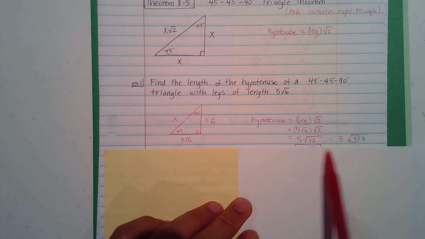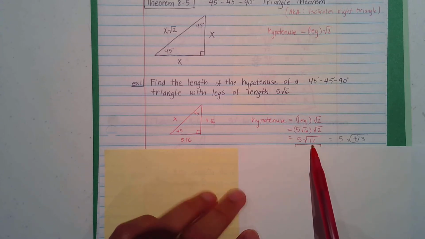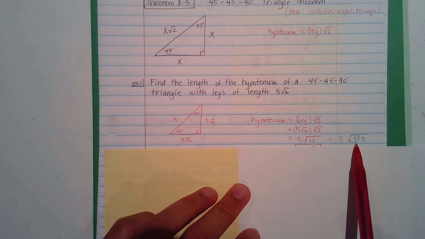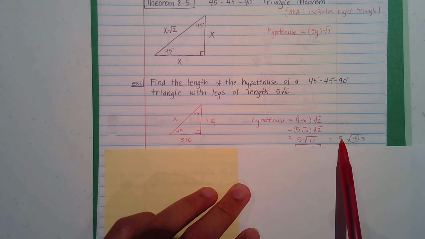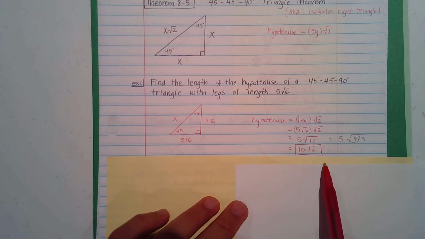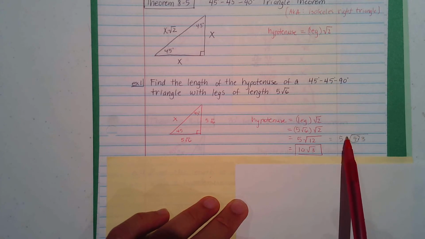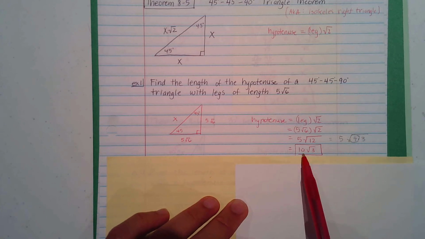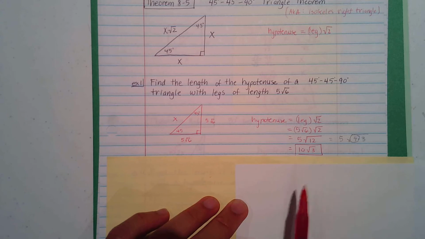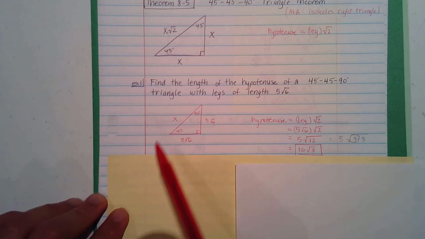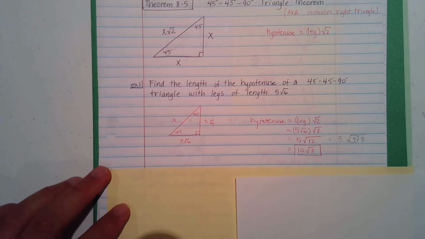To simplify this radical, we have to look for squares in this number. So 4 times 3 is equivalent to 12. The square root of 4 is 2. 2 times 5 is 10. So we have 10 radical 3. So that is the length of the hypotenuse.